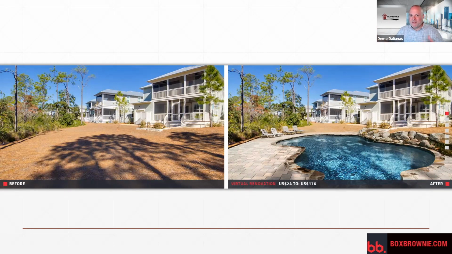You've probably been in properties where you see it at the front of the property when you walk in. You're like, hey, this was a virtual reno of the backyard with a pool. And so all of that's available.